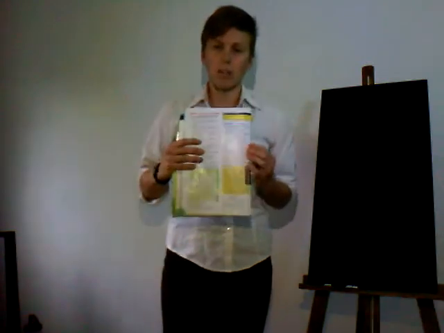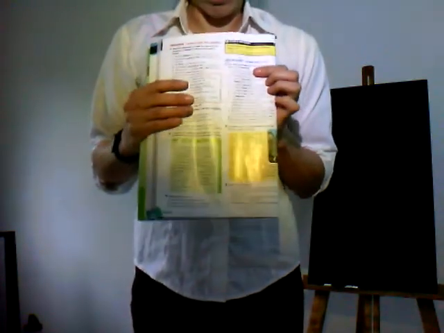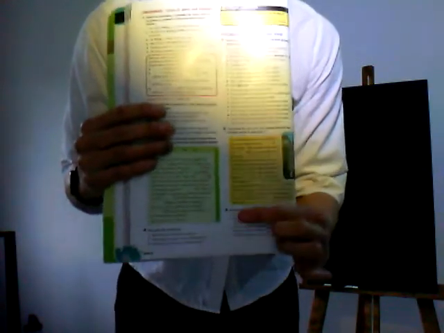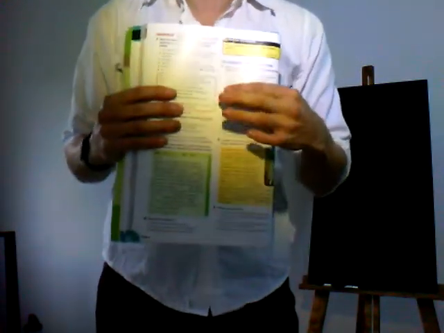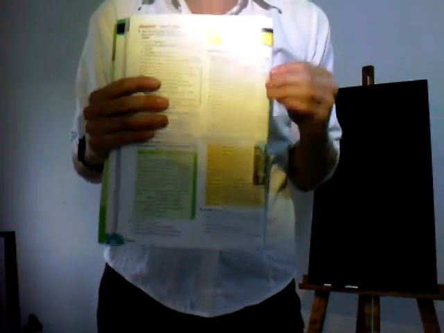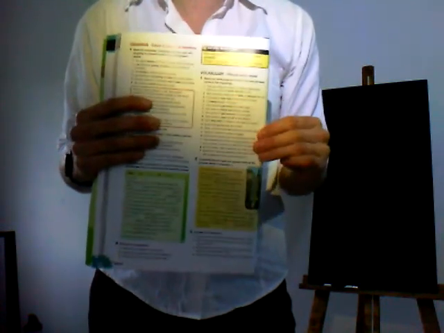If you can now, still in this book, complete exercises 1 and 2. So number 1, as I explained before, is matching these sentences with our vocabulary with these sentences here, which are our explanations.